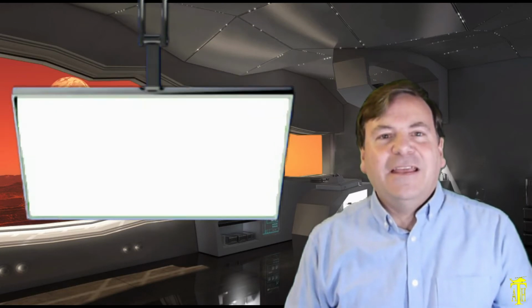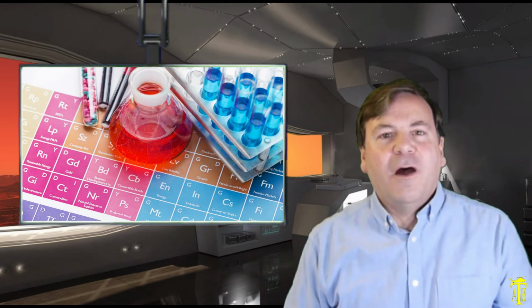There are 2 ore extractions that you need to know. So let's have a look at our first one. The extraction of copper from its ore malachite, containing the green compound copper carbonate.